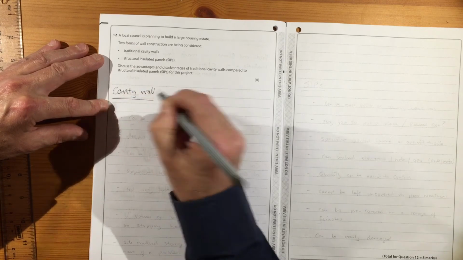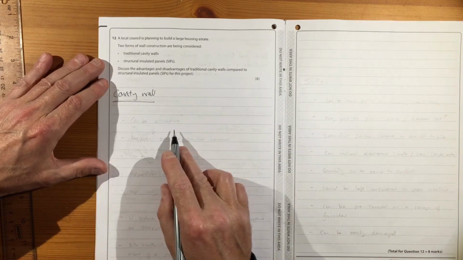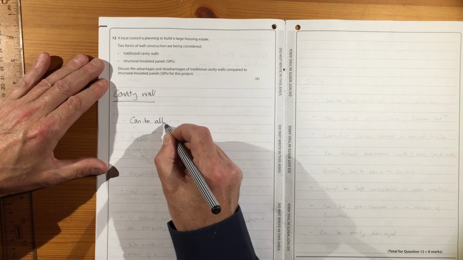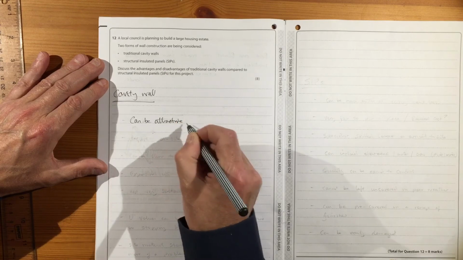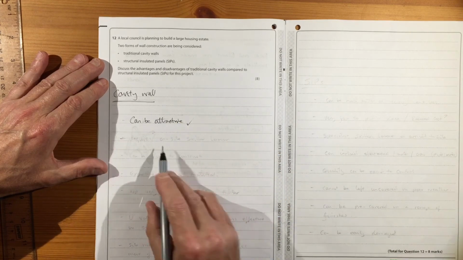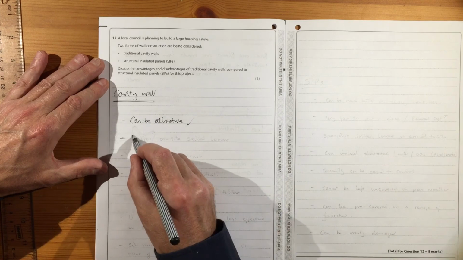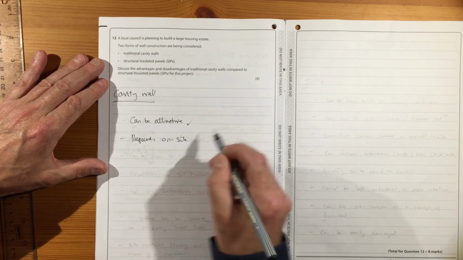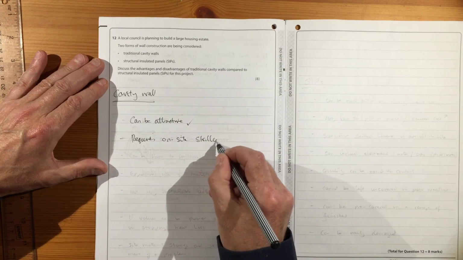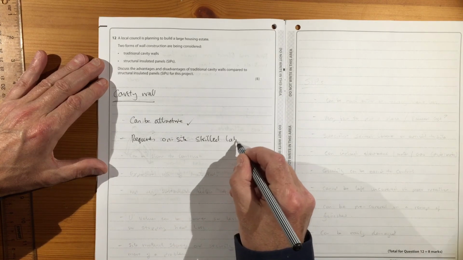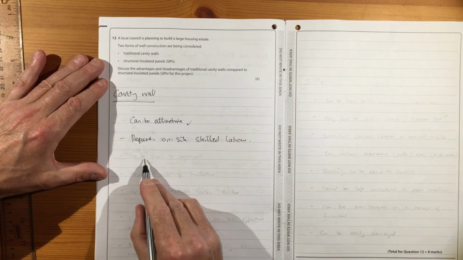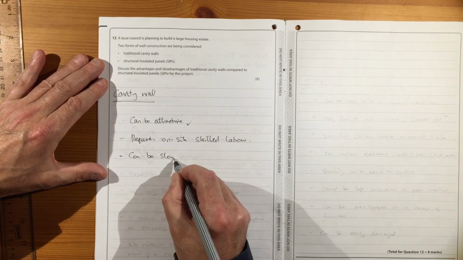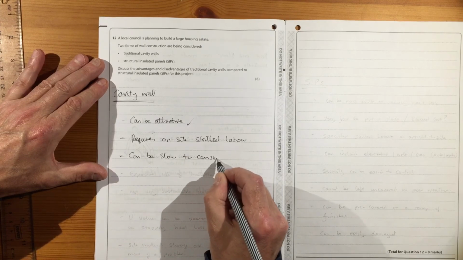So cavity wall can be attractive. Can be attractive to look at. That's a good point. Requires on-site skilled labour. Can be slow to construct.